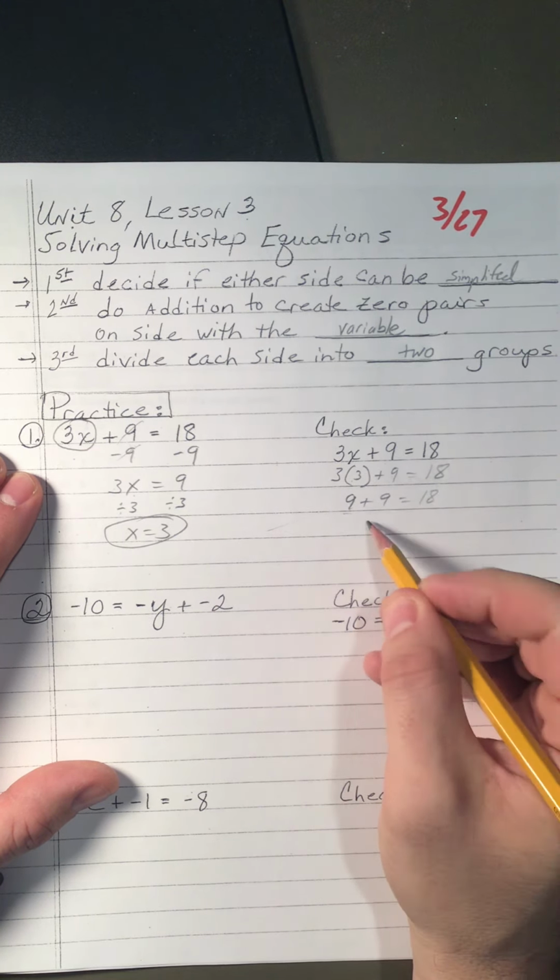Maybe you can see what x is. Negative 2 times something is negative 12. If not, the opposite of multiplying by negative 2 is divide by negative 2. And I get x equals negative 12 divided by negative 2, which is a positive 6. And again, we can check it back in the original problem.